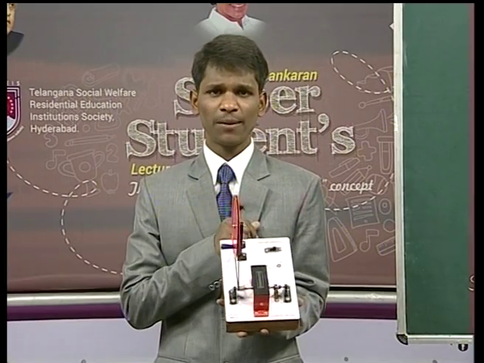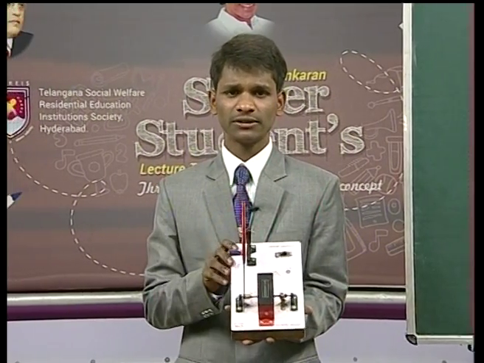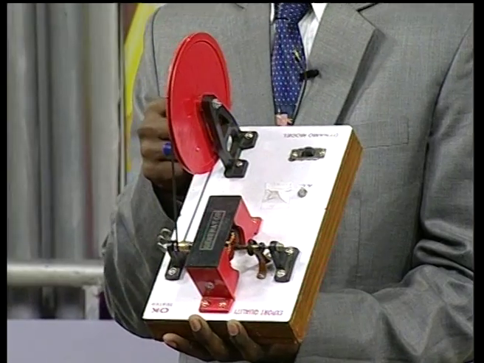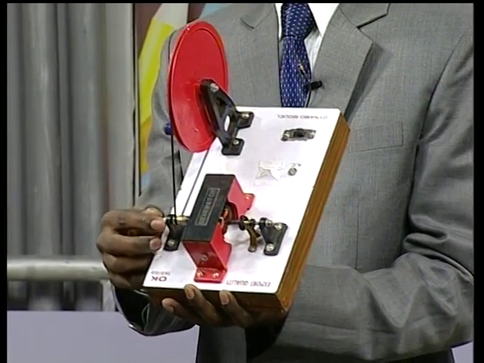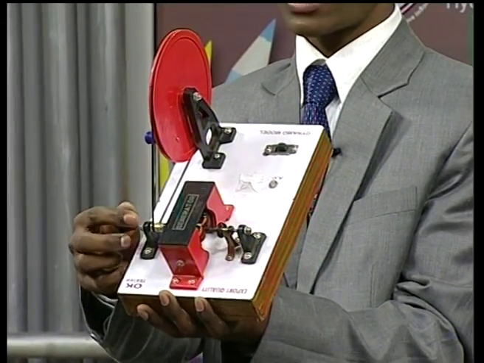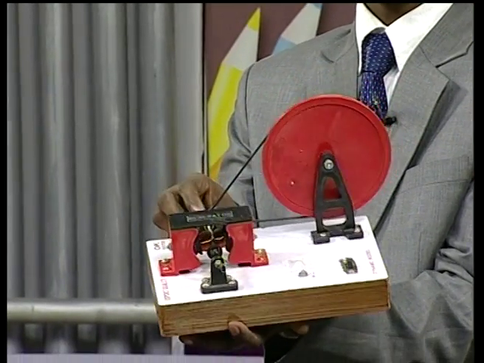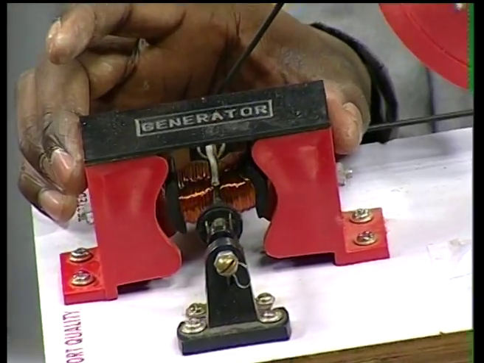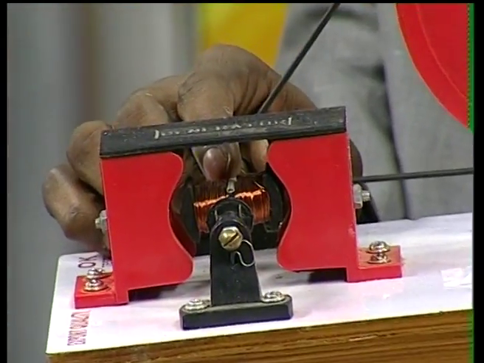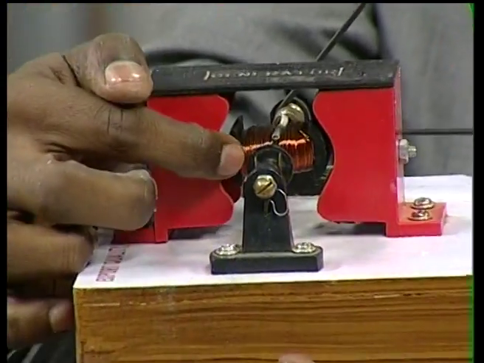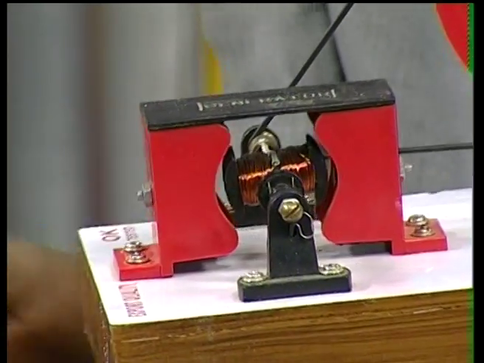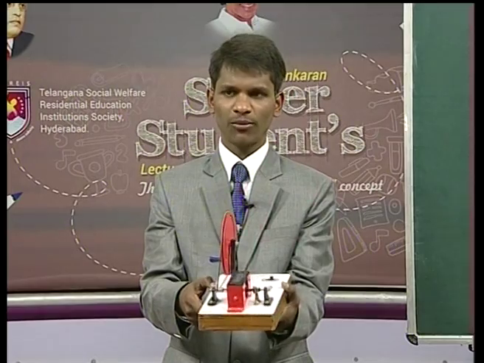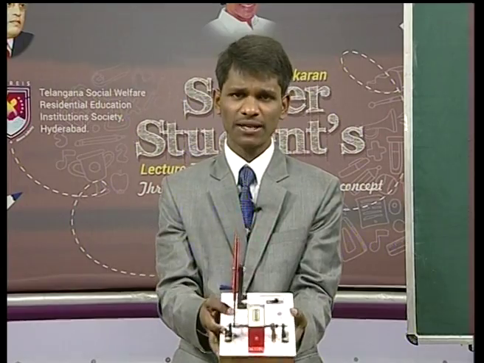Friends, this is a model of a simple generator. This is a wheel that is attached to this soft iron rod, and this soft iron rod is placed between the two permanent magnet poles, and this soft iron rod is bound by a copper wire. See friends, now I am rotating this wheel. What happens? Let us observe.